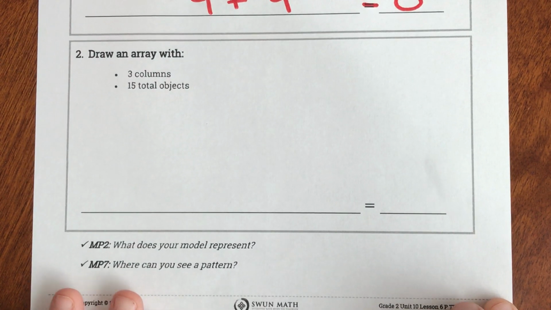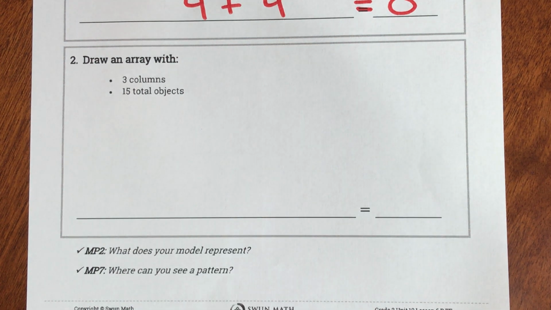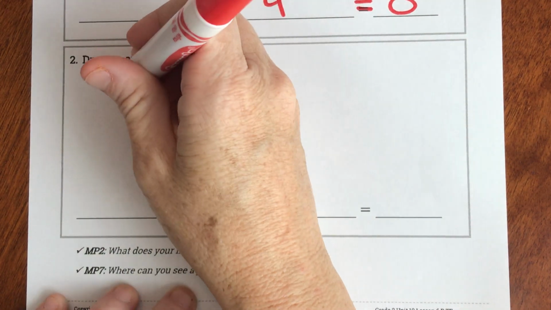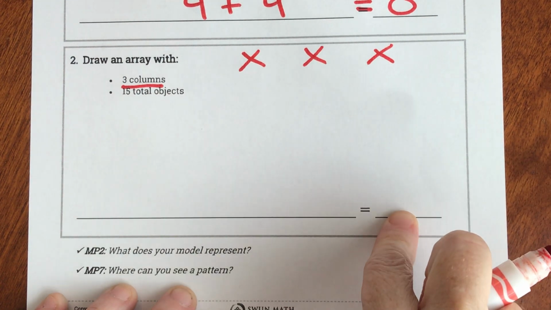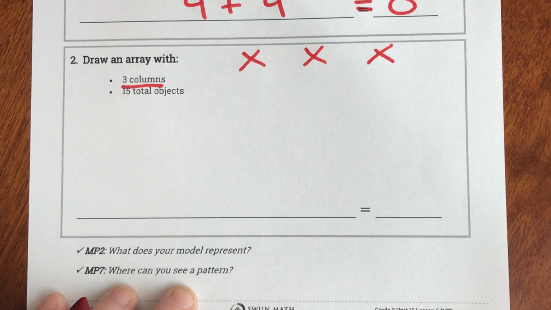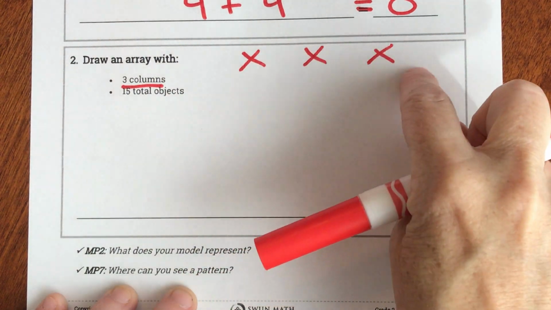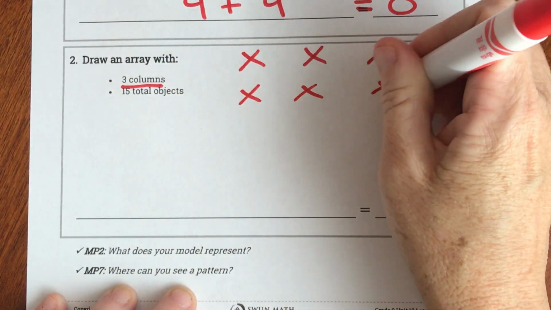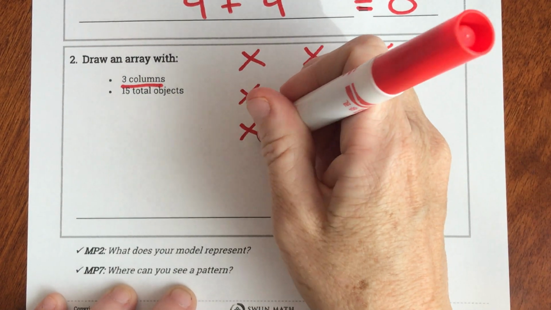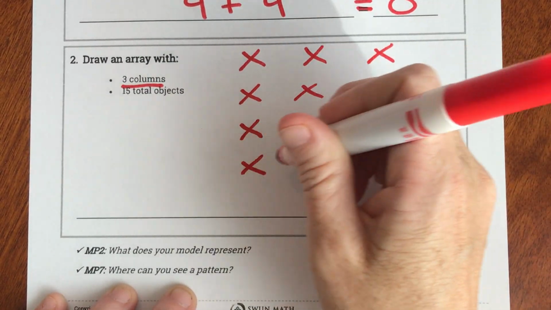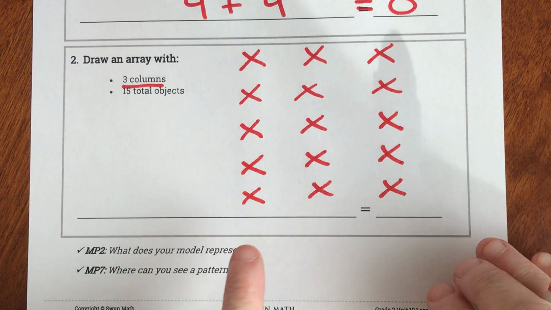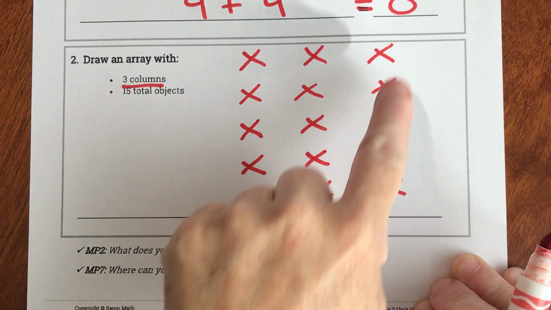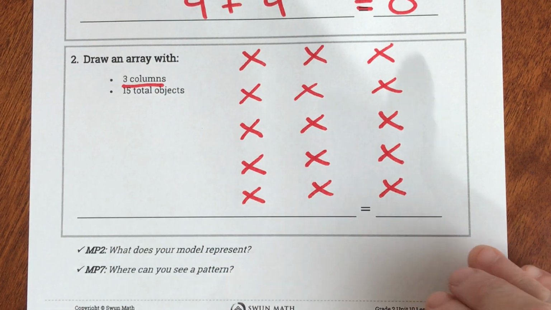Okay, let's look at a second one. This one says draw an array with 3 columns and 15 objects total. So I have 3 columns, 3 up and down, and they didn't tell me how many rows, but they told me I need 15 objects total. So I have 1, 2, 3. Let's add another row. That was 4, 5, 6, 7, 8, 9, 10, 11, 12, 13, 14, 15. So did I follow the rules? Yes. 1, 2, 3 columns and 15 total objects.